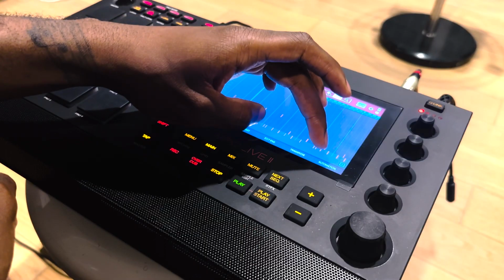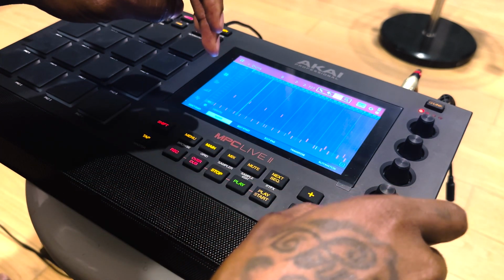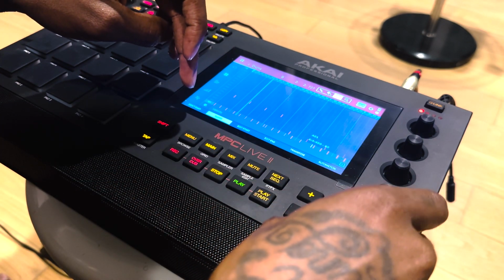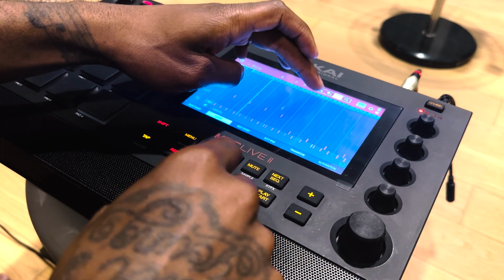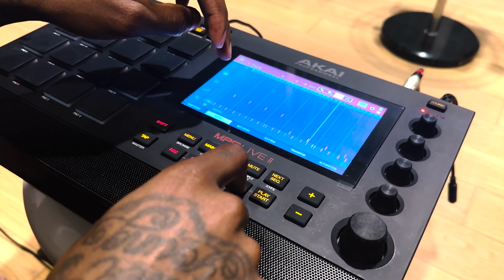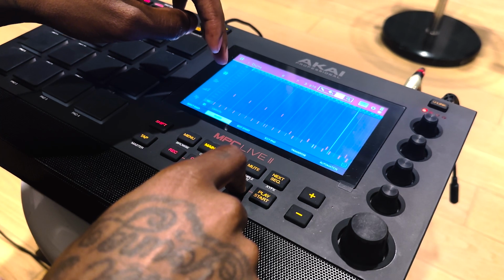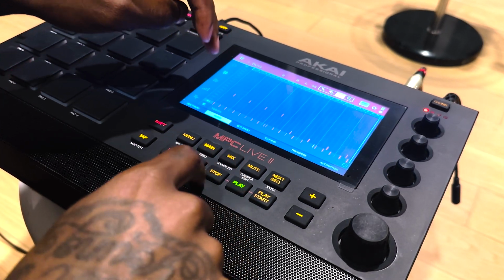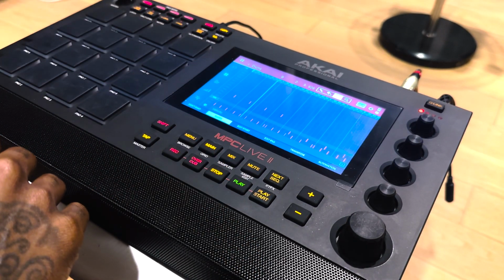I actually wanted that kick to come a bit earlier, so I'm gonna bring this back to right here. So it would be something like this. For my hats, I'm gonna actually turn off full level because I want my hats to have a bit of dynamics. So let's record something there.